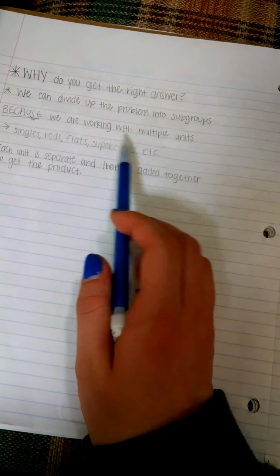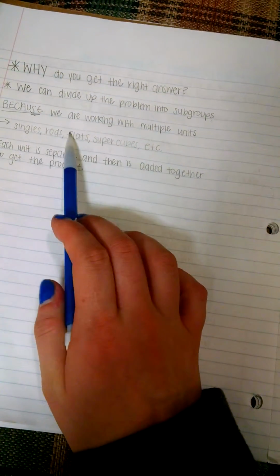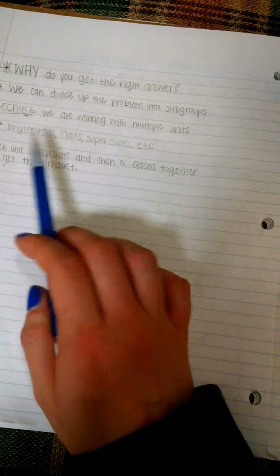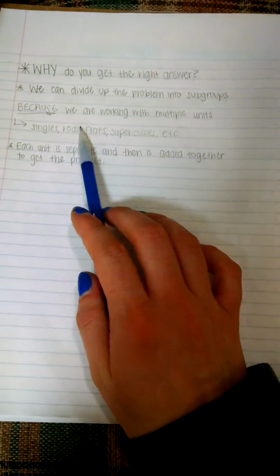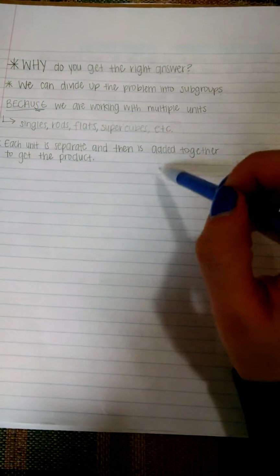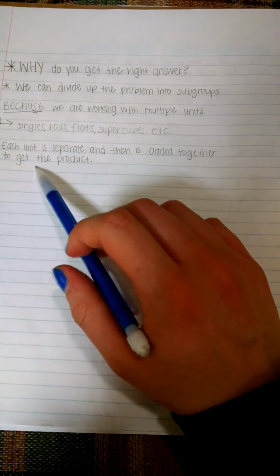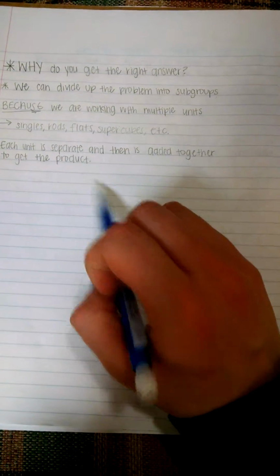Because we're working with multiple units, we have singles, rods, flats, and supercubes. Since we have more than one unit, we have to divide that up since we are in base 10 and carry those answers. Each unit is separate and then added together to get the product.